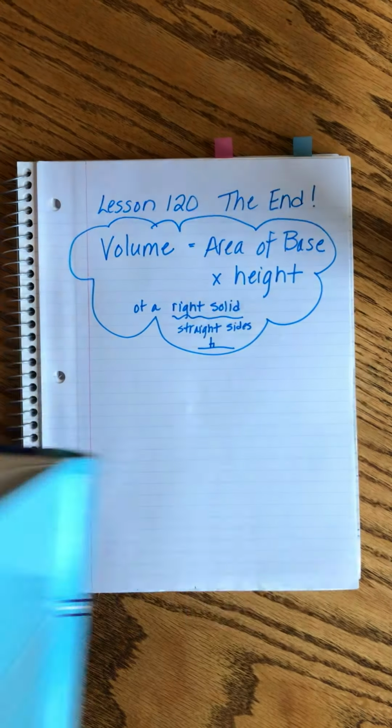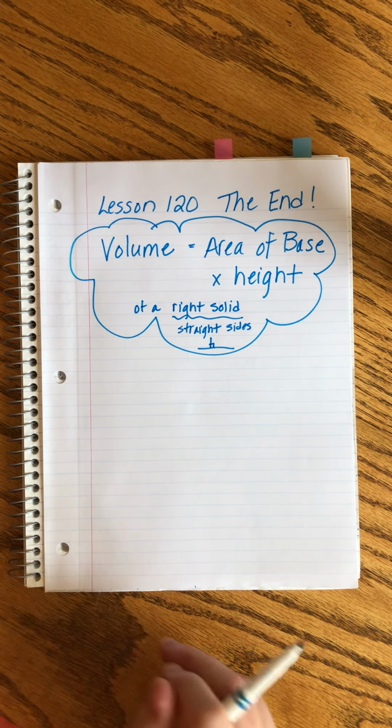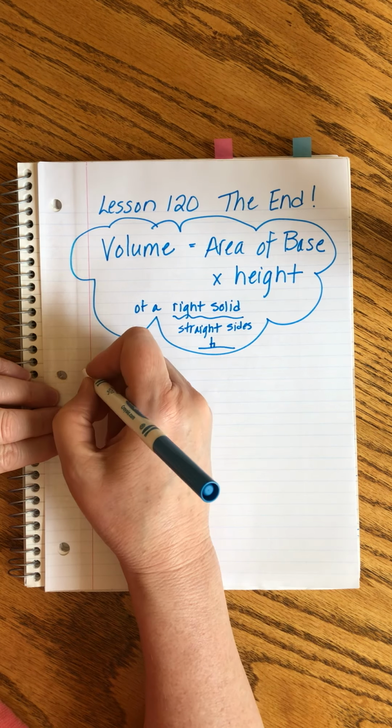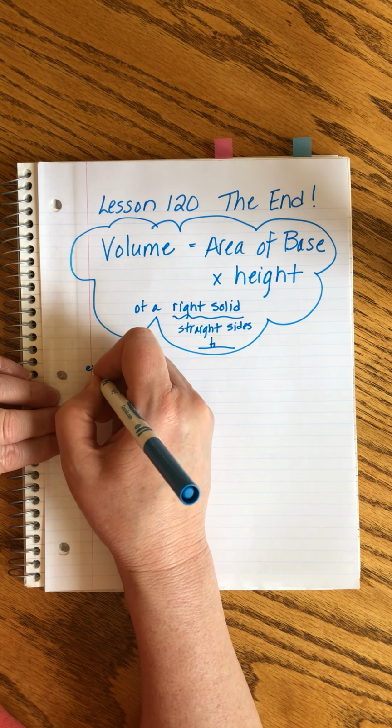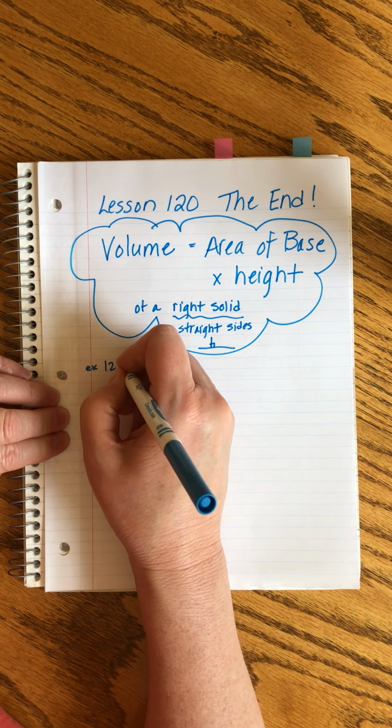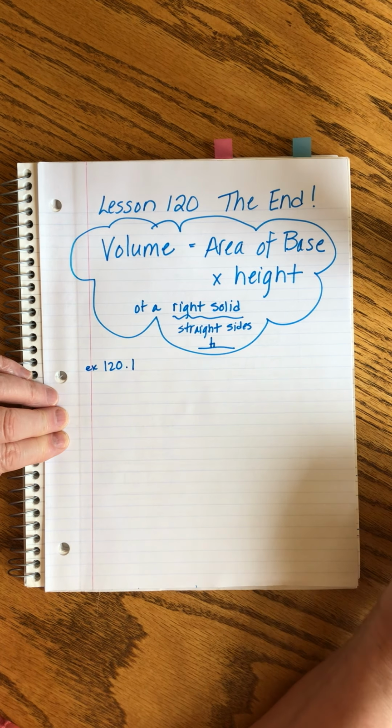Let's use them. We're gonna do all of this again next year, so don't worry too much about it. What I want you to see is that the calculations aren't hard, if you can just remember the 1/3 and the 2/3.